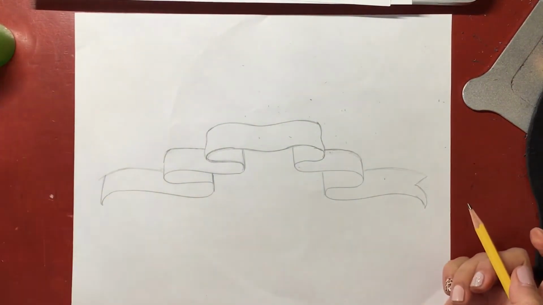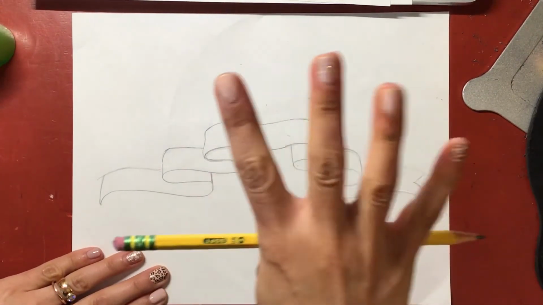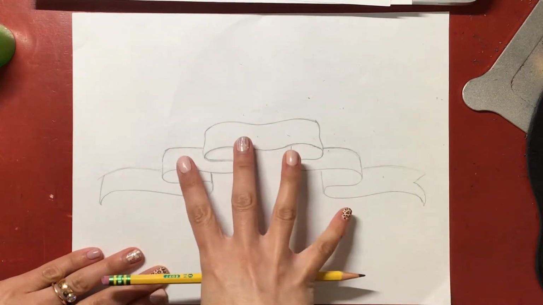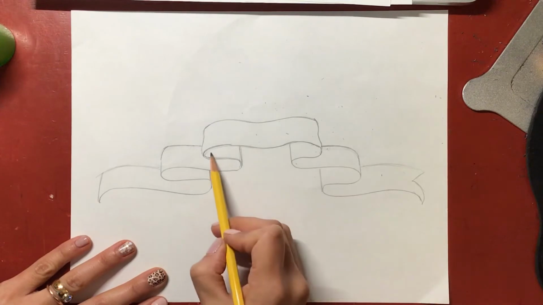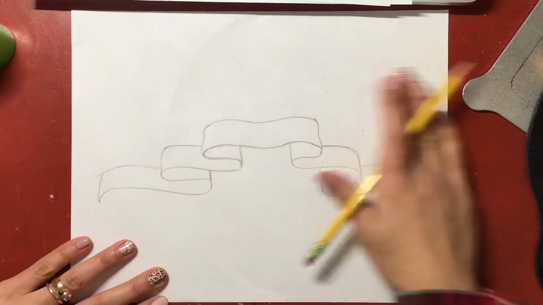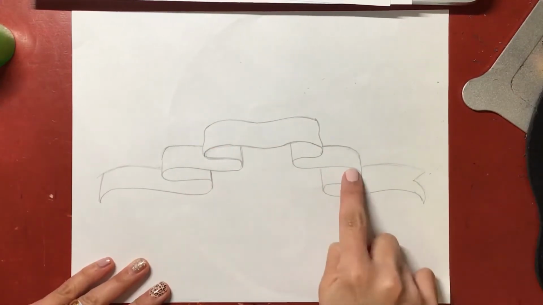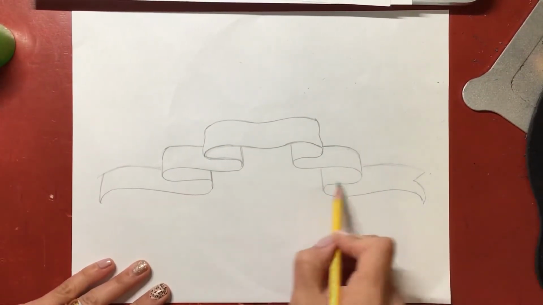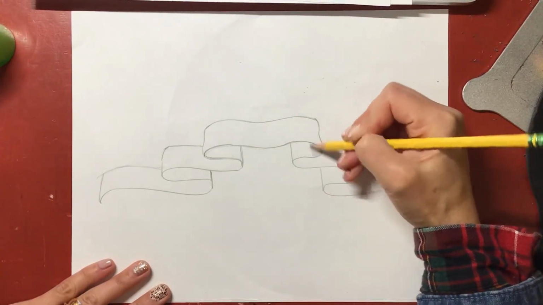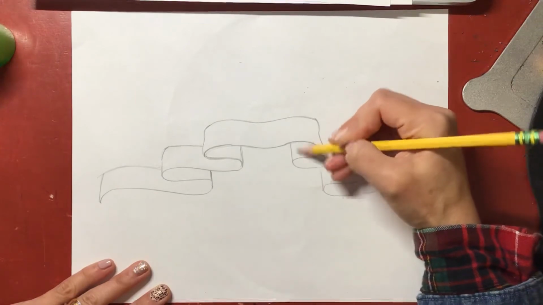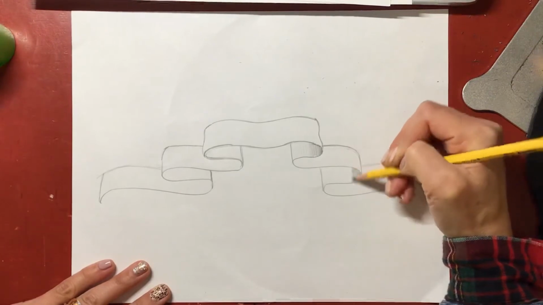Okay, now let's start in on our shading. Let's say that the light is kind of coming from above, right down on top of the ribbon. Anytime you have a heavy kind of curve or bend in the ribbon where your ribbon is folding over itself, like in these deep curves, it's going to be a darker shadow. So I'm just going to start in those tightest curves and I am going to make those my darkest shadow spots.